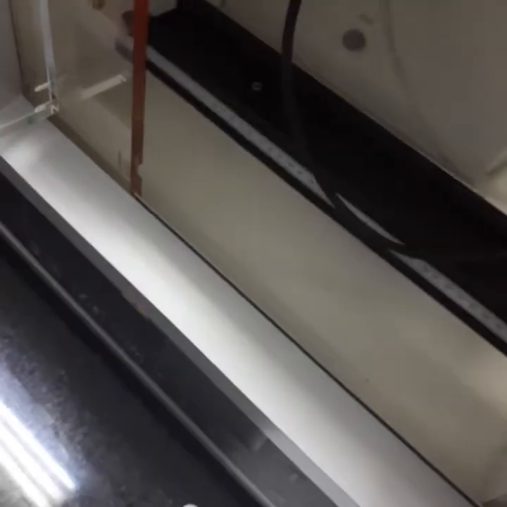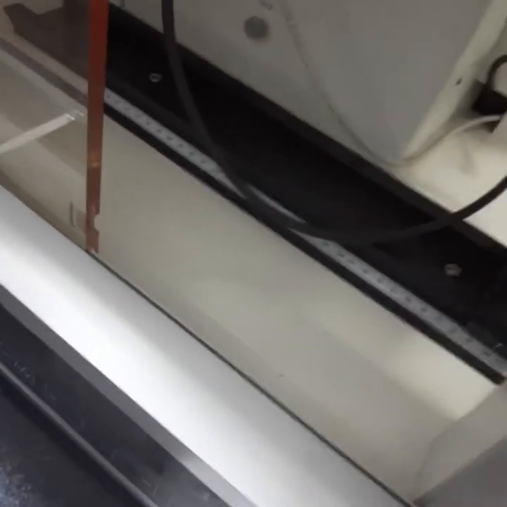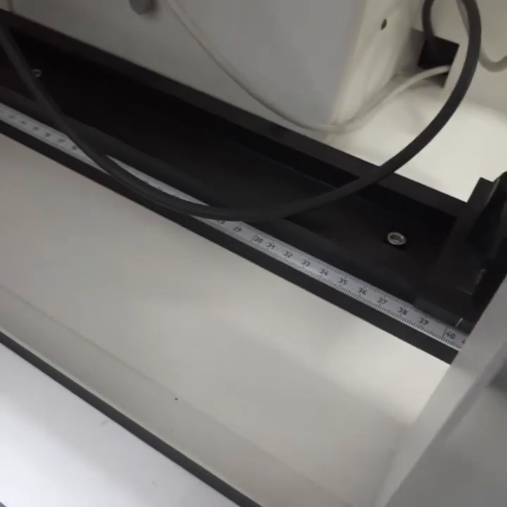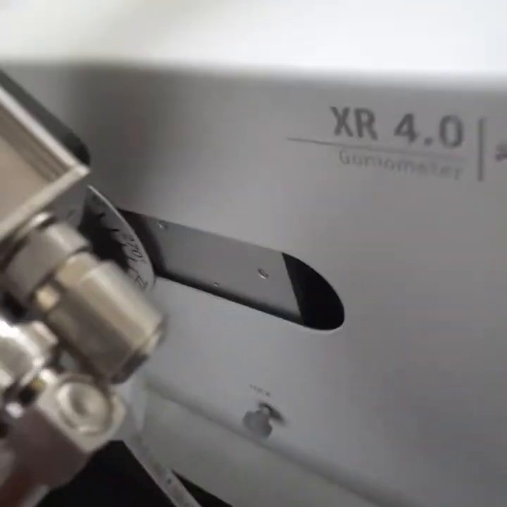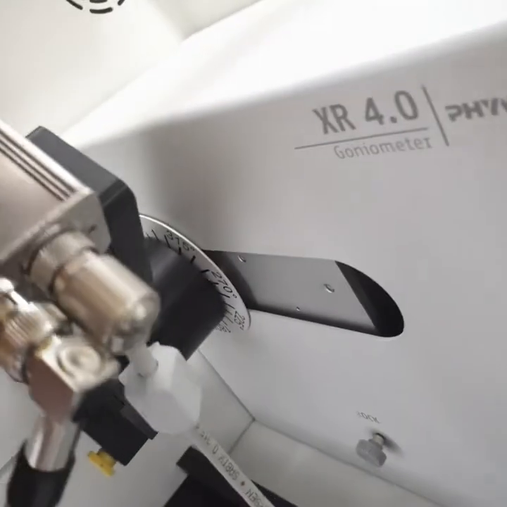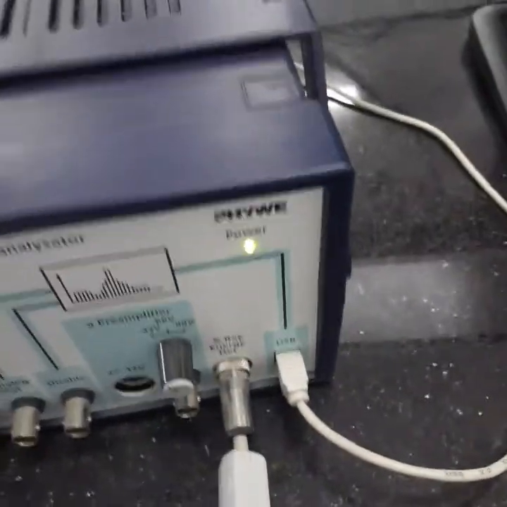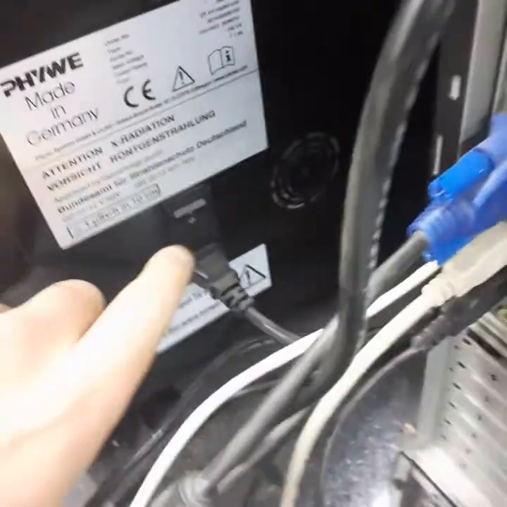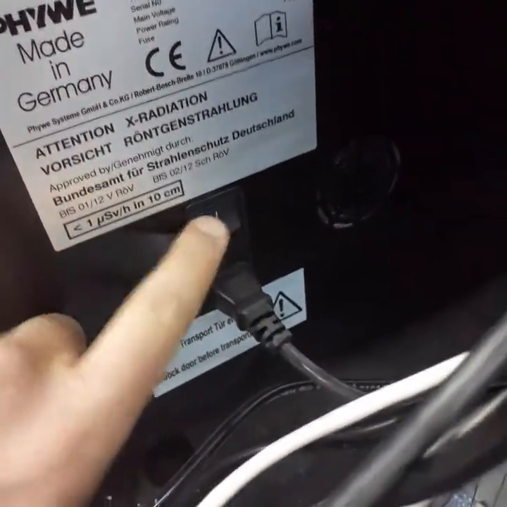Now we would like to turn on the power and test the solid state detector, which is on, maybe on here I think, because the multi-channel analyzer is already connected to the power. Let's turn on the power of the X-ray machine here, and then now the machine is on.